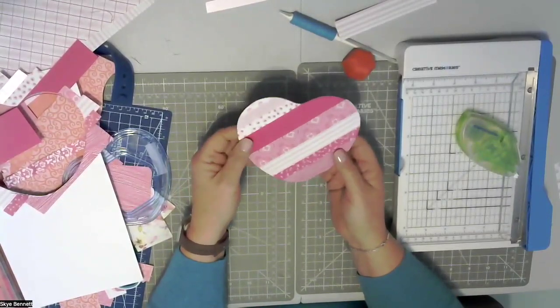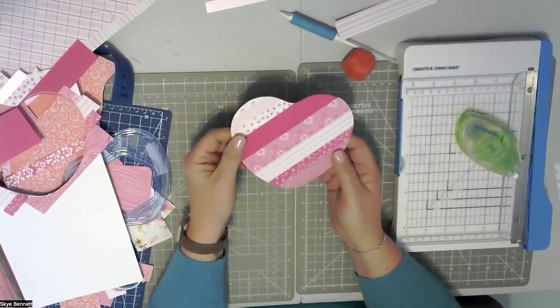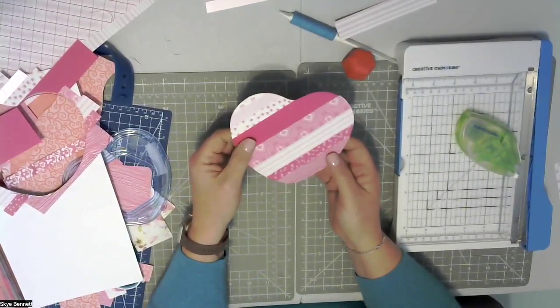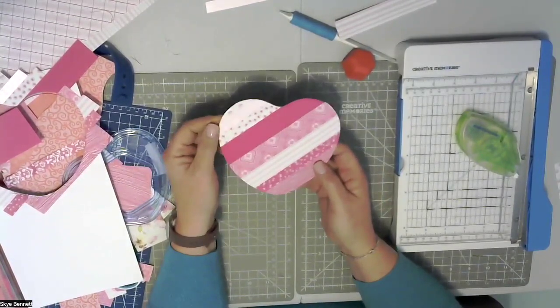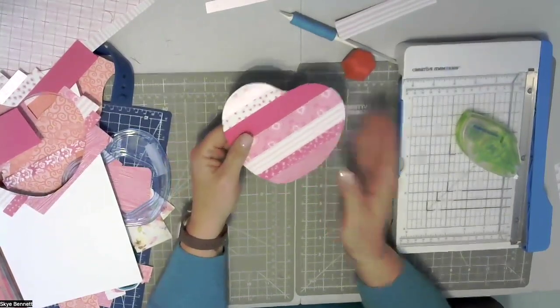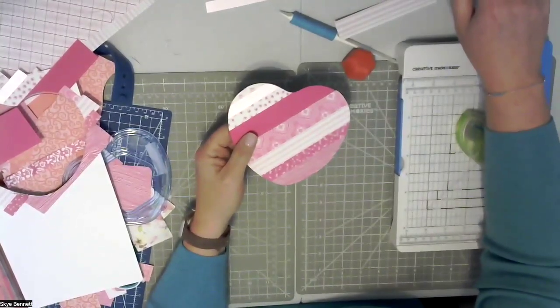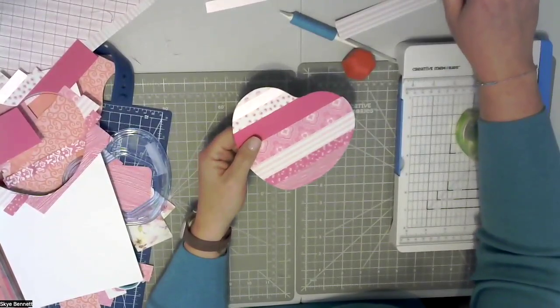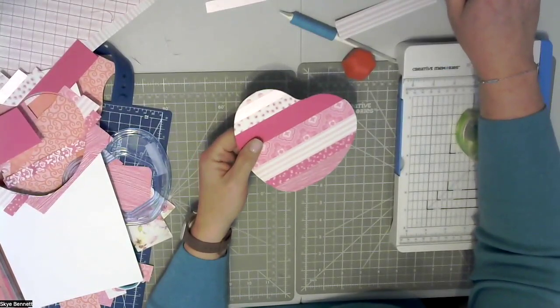So I might put together a quick page and take a photo of it and post it in the comments, just to show you how I've used this element on my page. But I think that it's super fun. I am very satisfied by using my scraps. I think it's just a really efficient and fun way to make the most of your scrapbooking supplies.